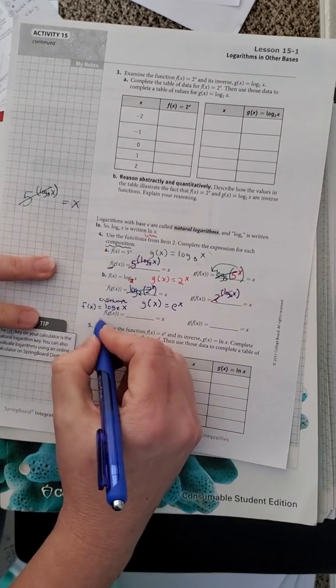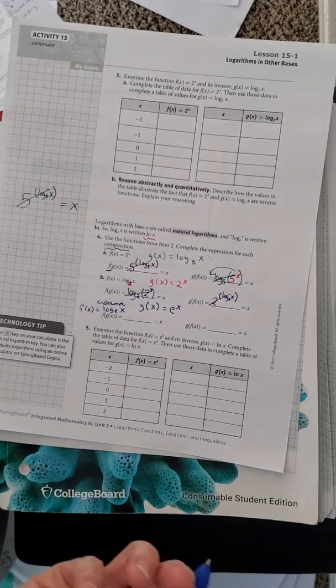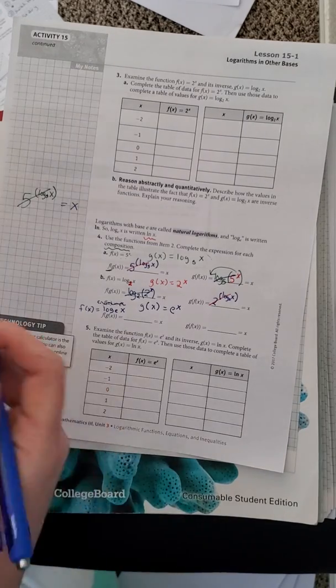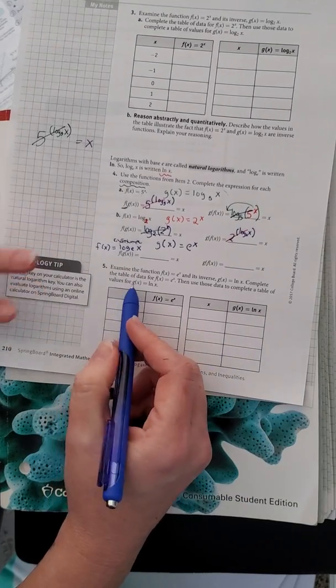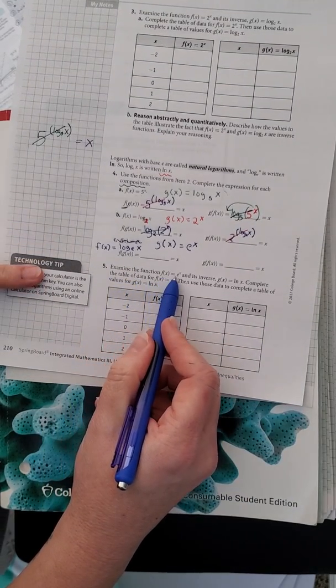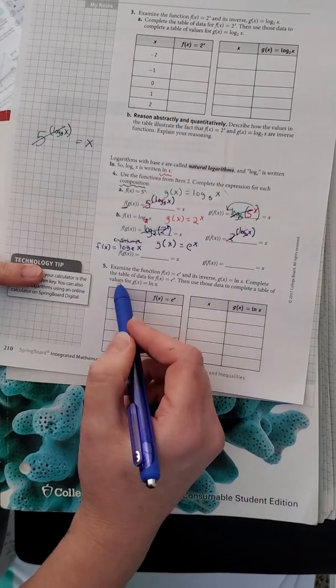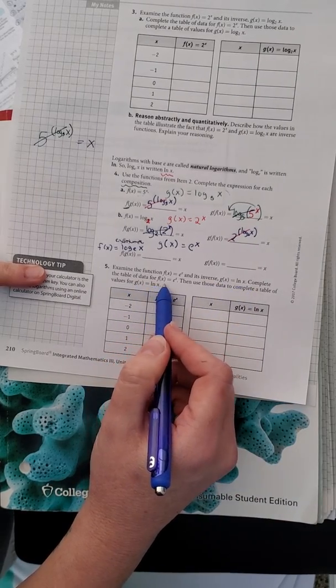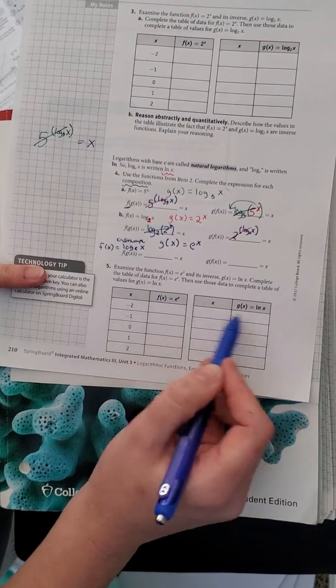And finally, I think we're going to skip this one, but you get the idea that logs and exponential functions are inverses, and you can verify that using compositions of functions. Okay, it says examine the function f of x equals e to the x and its inverse g of x equals natural log x. Complete the table of data for f of x equals e to the x, then use those data to complete the data for this function.